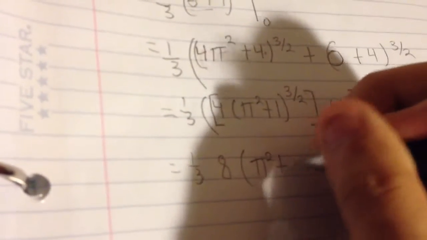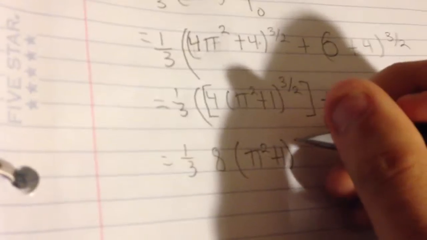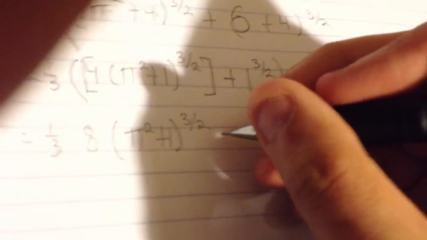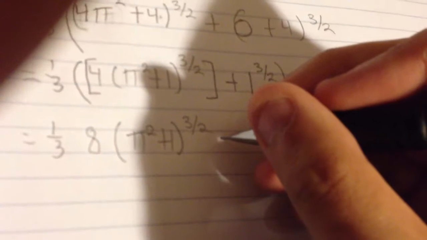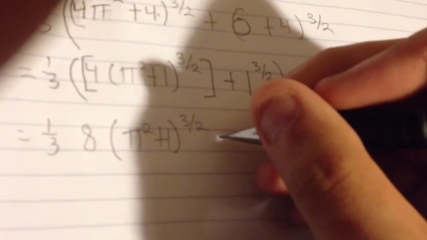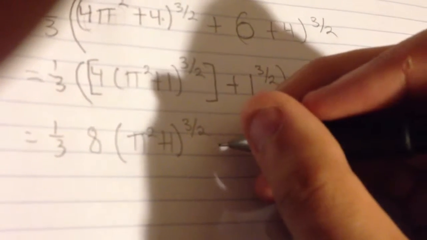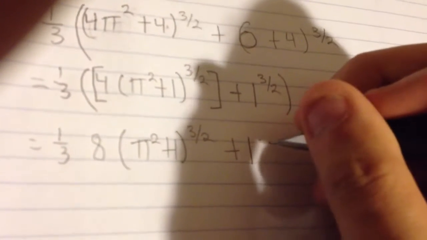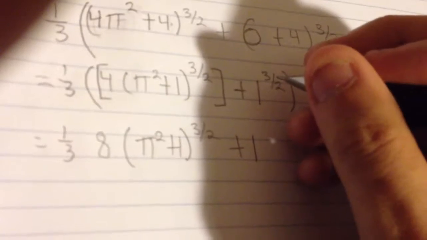pi squared plus 1 to the 3/2, because really, they want the exact answer, and I'm starting to ramble here. Pi squared plus 1 to the 3/2 power, that's not going to be exact. That's going to be all kinds of ugly. And now you just add a 1. 1 to the 3/2 obviously is 1.